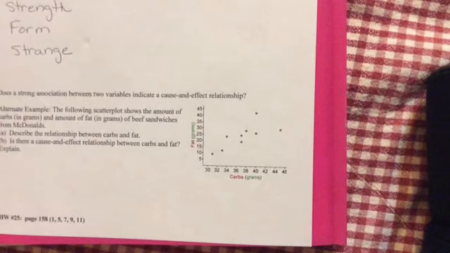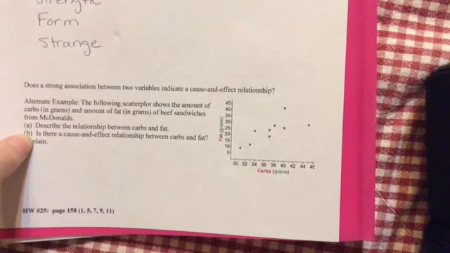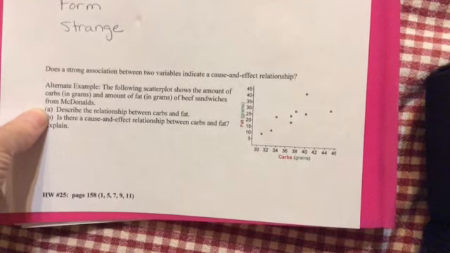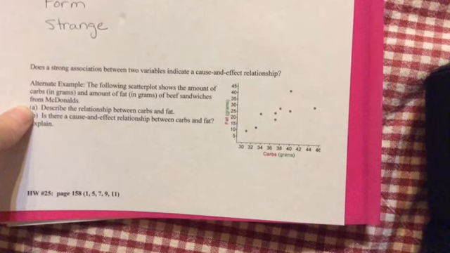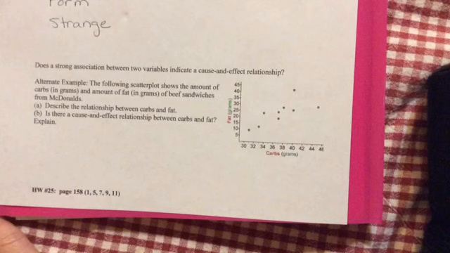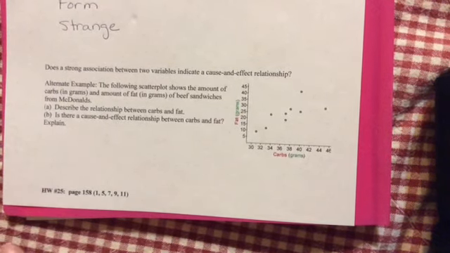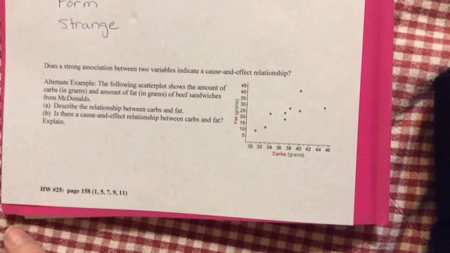And here we have our graph. Let's take a look at it. This is a graph where the two variables are attempting to show a relationship between the number of grams of carbs and the number of grams of fat in these McDonald's beef sandwiches. All right, so what do we see?